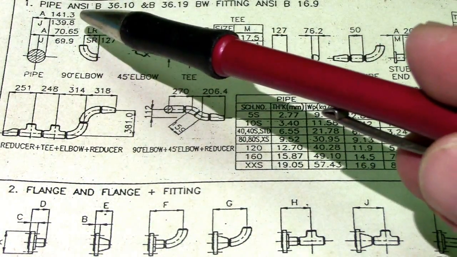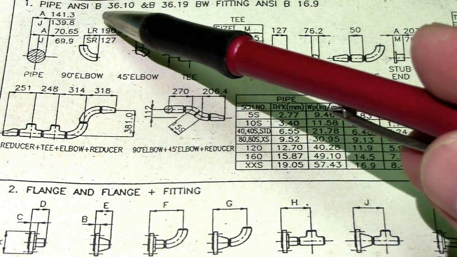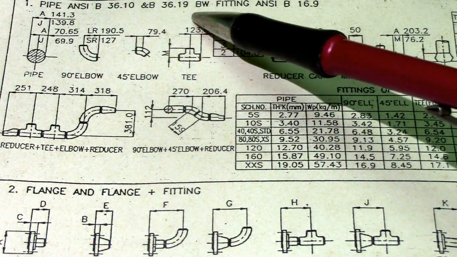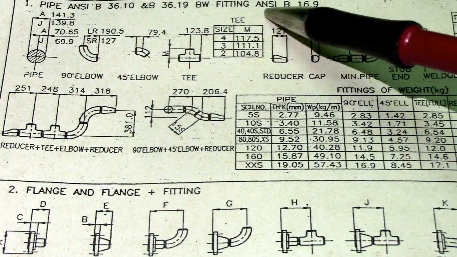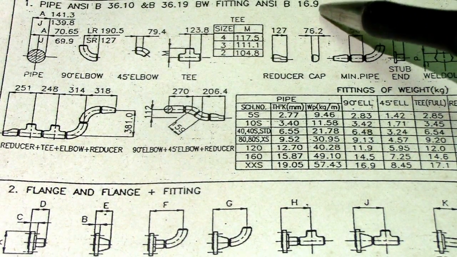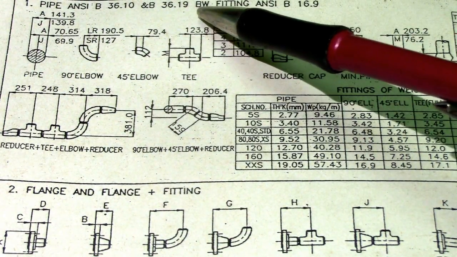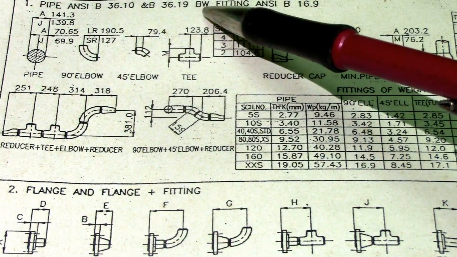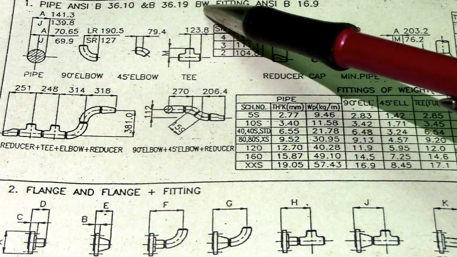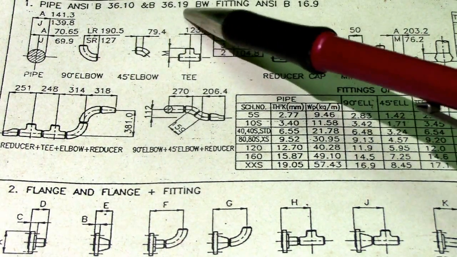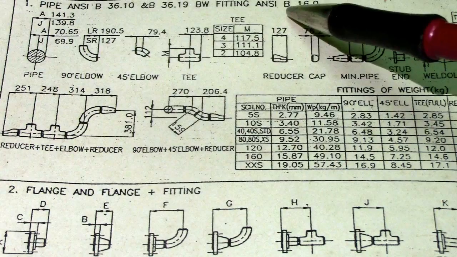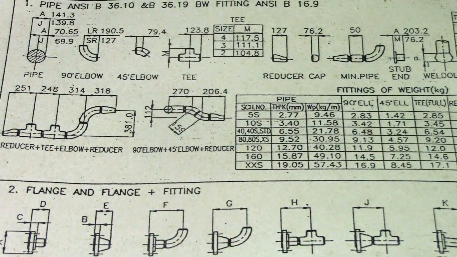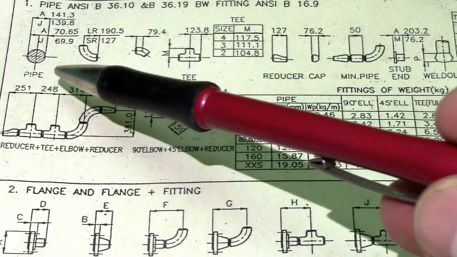So this is pipe in ANSI B36.10, and fittings ANSI B16.9. So these fittings are for butt weld. So the meaning of BW is butt weld fittings. B36.10 and B16.9. So this is for 5 inch, B36.10. Okay, so we will start from 5.